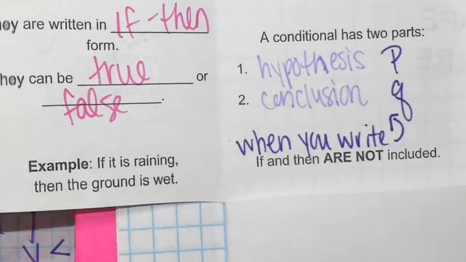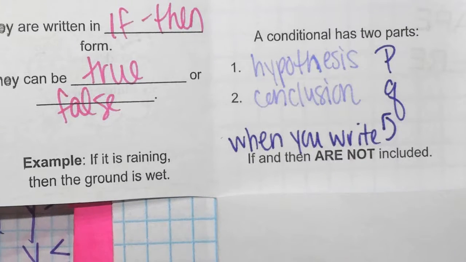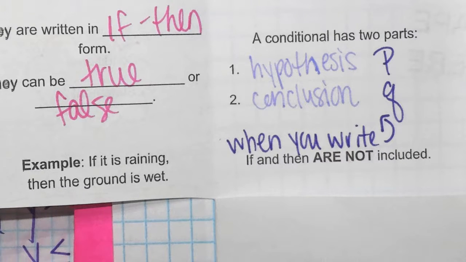Stop. Is that better, Tyler? Okay. Are you ready to go to negation?